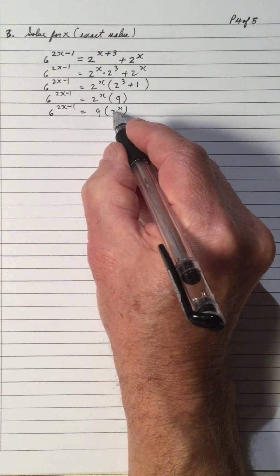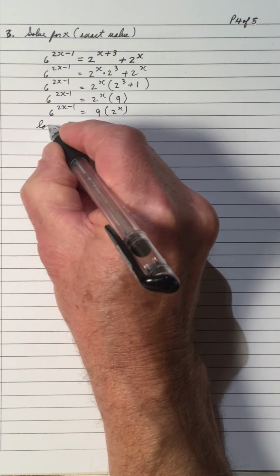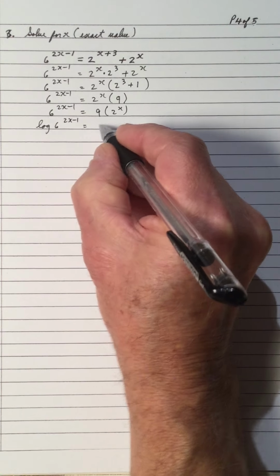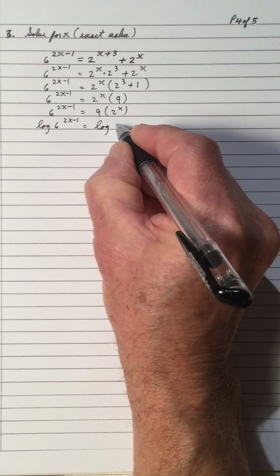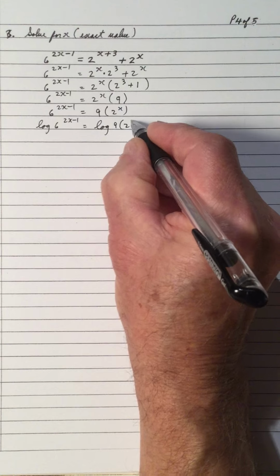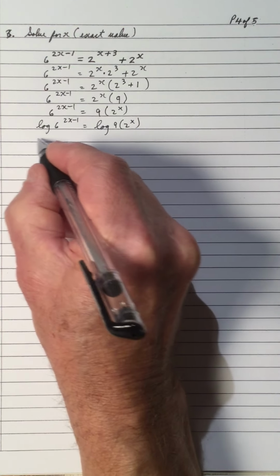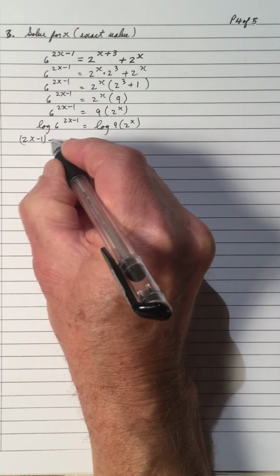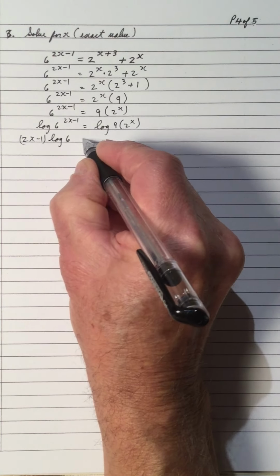Because this is a multiplication of exponentials, now I can take the log of both sides. That will bring the exponent in front. I can do the log of a product. So this is 2x minus 1 goes in front of log 6.